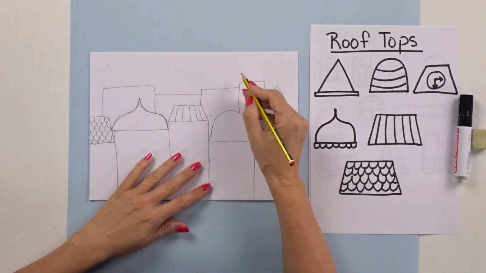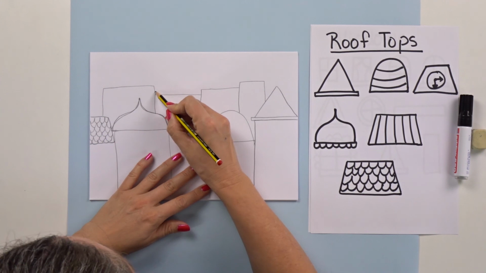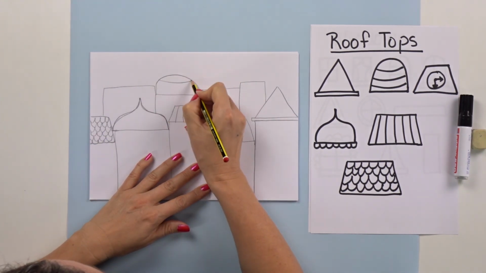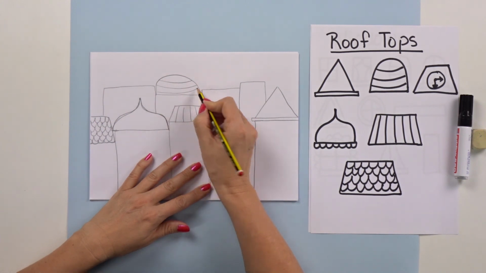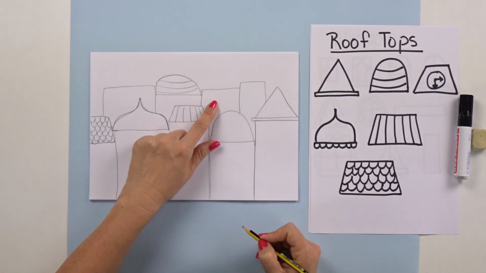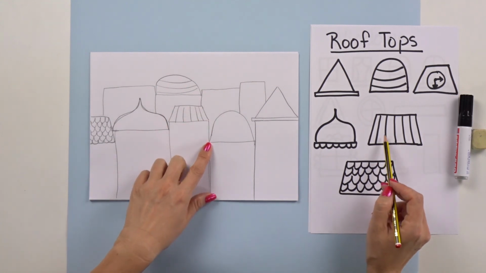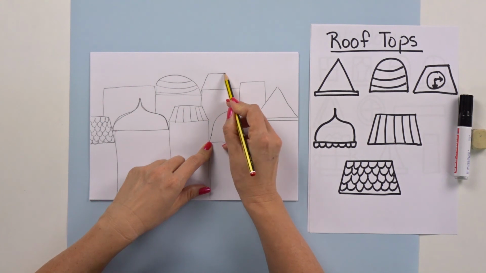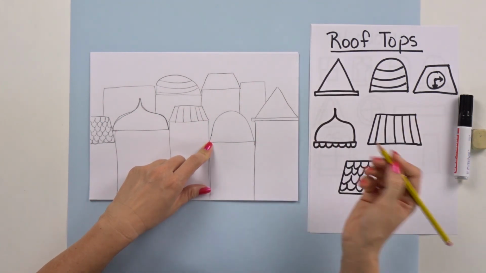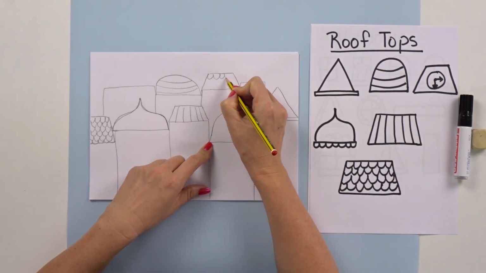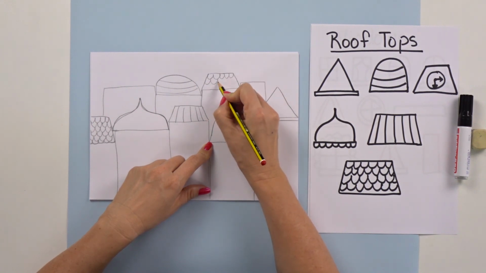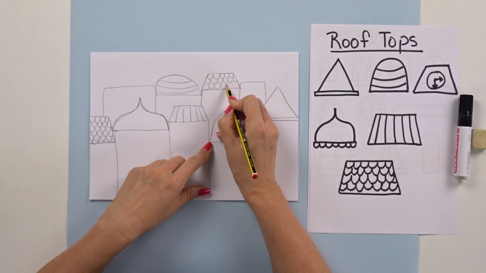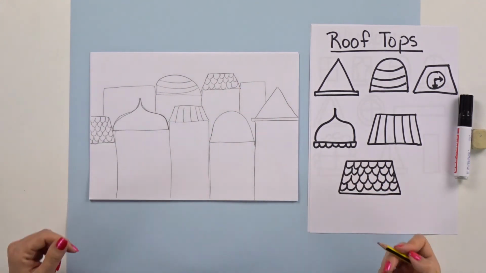So I'm gonna make a round rooftop, maybe here. Just like that one. And I could do lines just like this. And then here I could make this type of rooftop. I'm gonna make a rooftop like that there, okay? Remember, it's okay, we're gonna go over this with marker, so if you make a mistake, you don't really have to be rubbing, because we are going to fix it later on, okay?